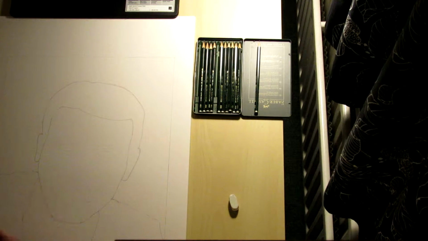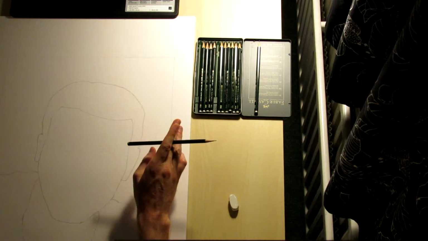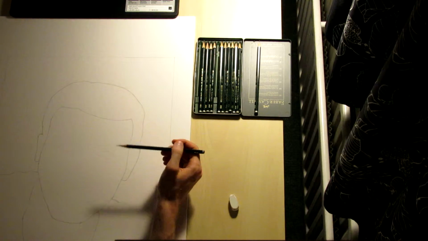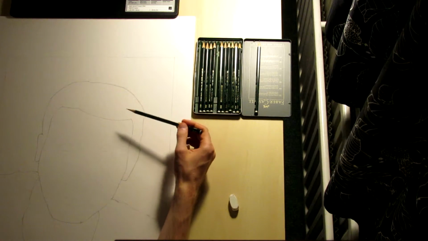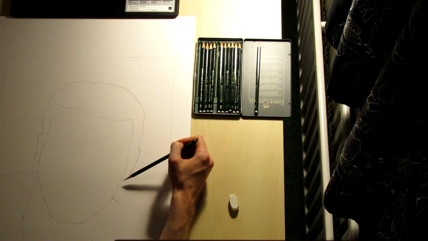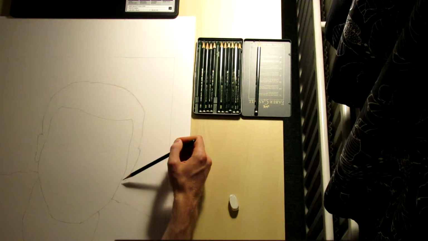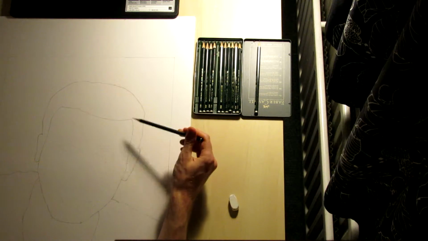But also don't rely entirely on the pencil measuring method, because there's a margin of error. So look at it and think, and compare it to another point. So say, well, the point of the hairline should be about level with the connection of the ear and the jaw, and so just check it against another point.